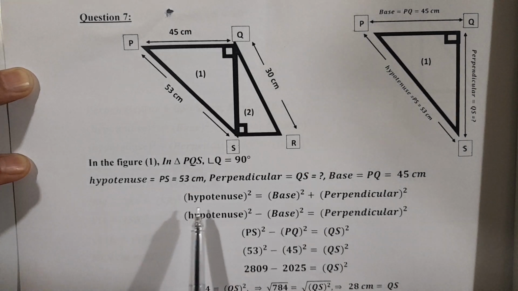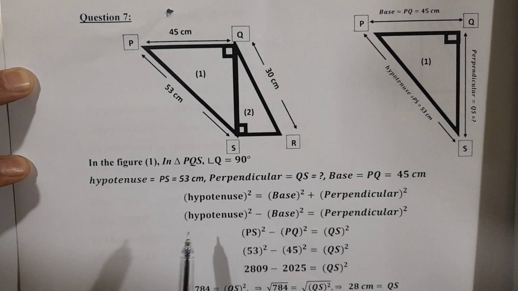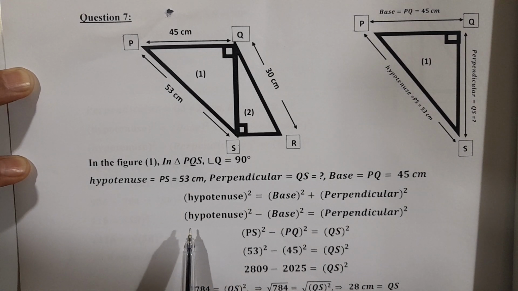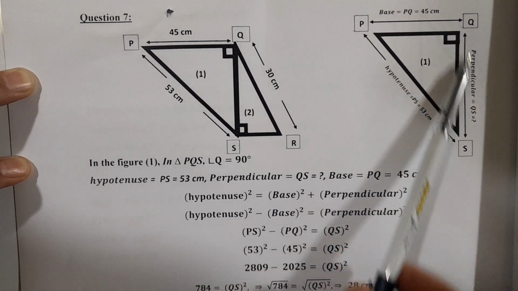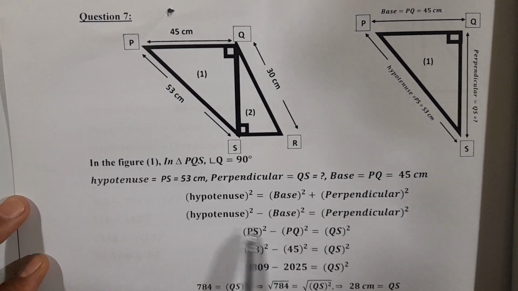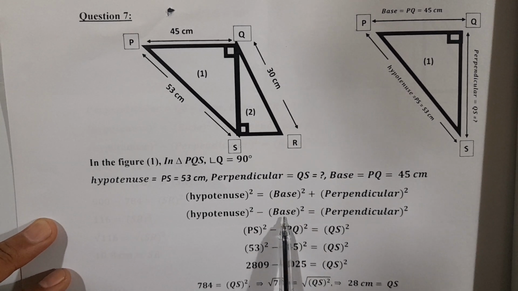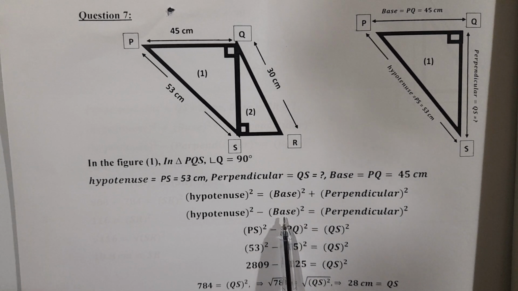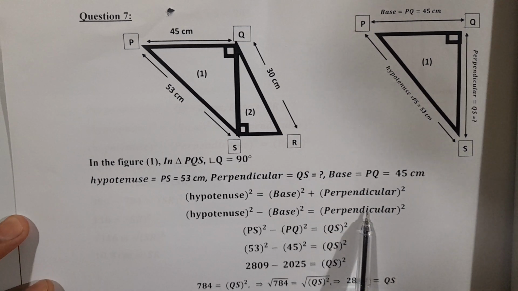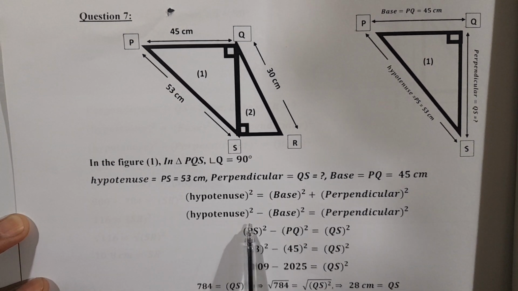We know the formula: hypotenuse square is equal to base square plus perpendicular square. Then we have to find the value of the perpendicular. So, we will be modifying this formula: hypotenuse square minus base square is equal to perpendicular square. We will be taking the base to the left hand side of the equalizer in order to find the value of the perpendicular.